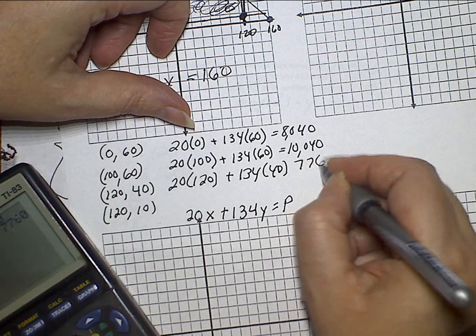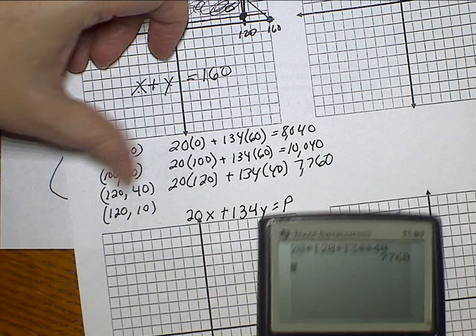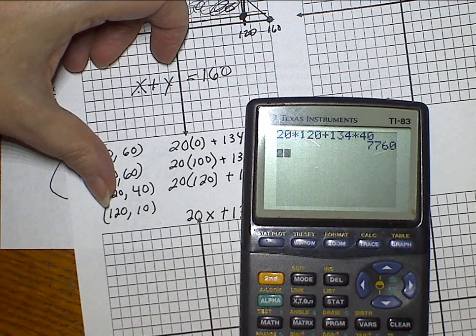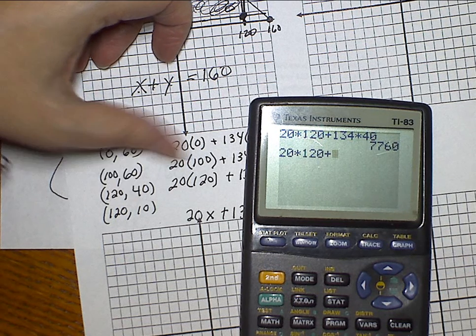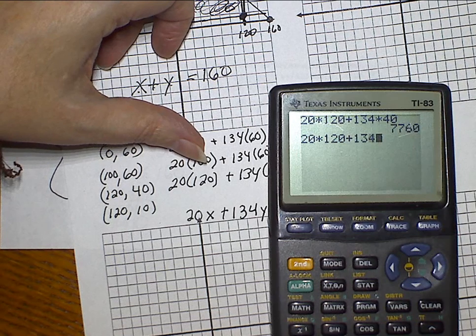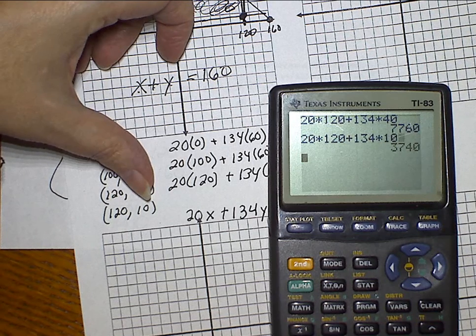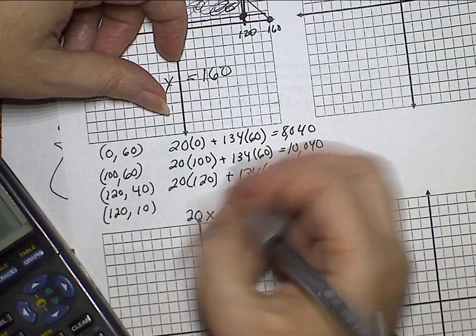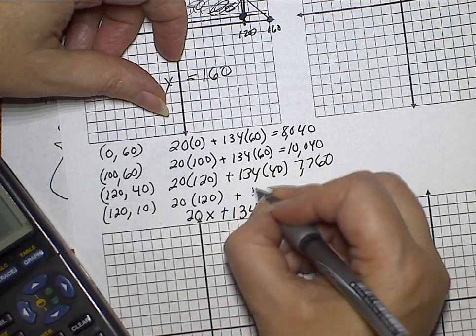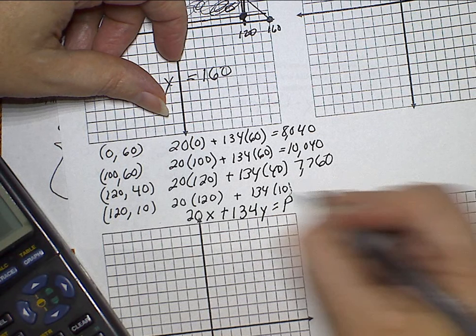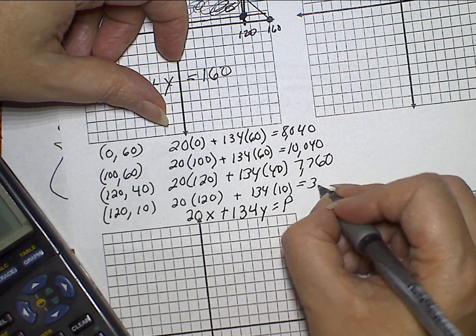And the last one is 20 times 120 plus 134 times 10, and that is 3,740. So what does that tell us?